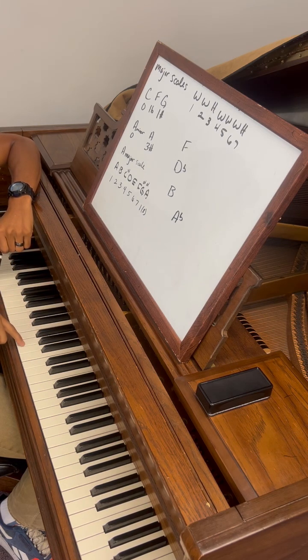Either a white key to a white key with a black key in the middle is a whole step, or a black key to a black key with a white key in the middle is a whole step. If it is a white key to a black key, it is a half step. If it is a black key to a white key, it is a half step.